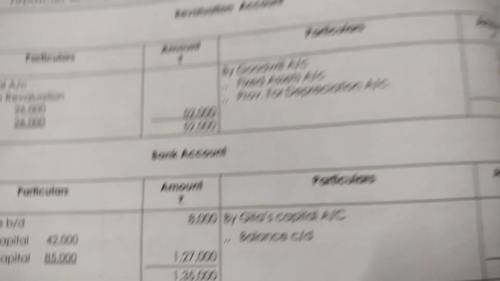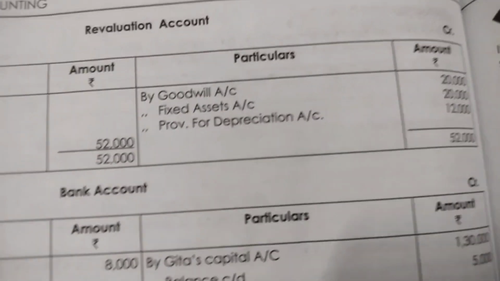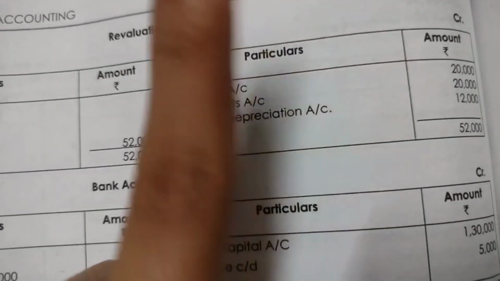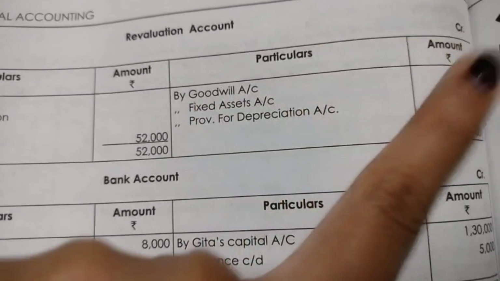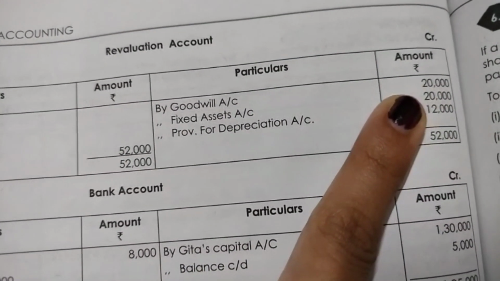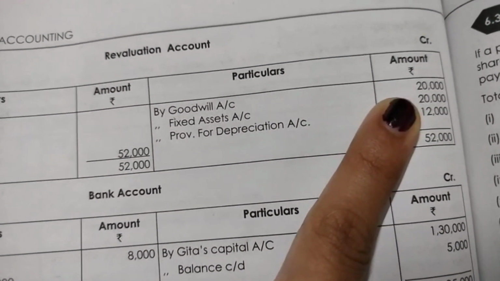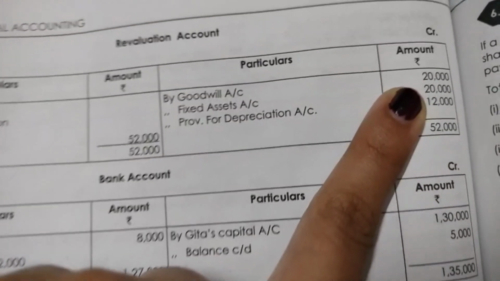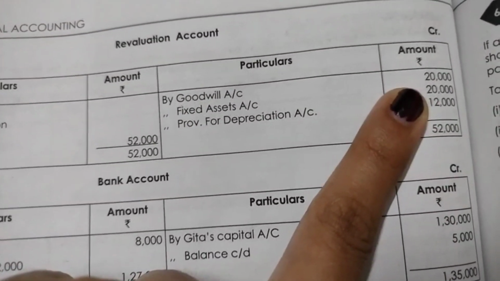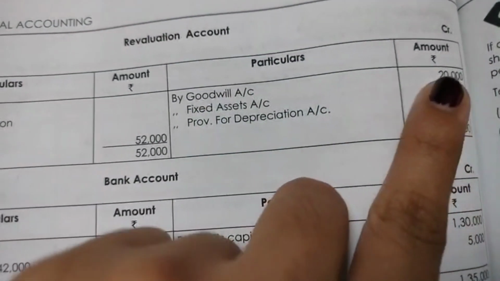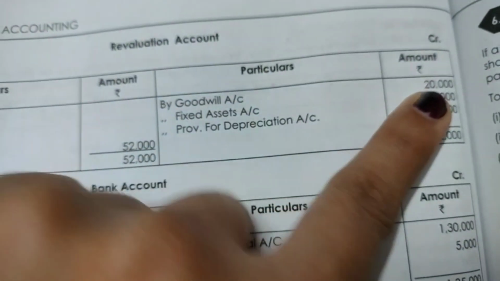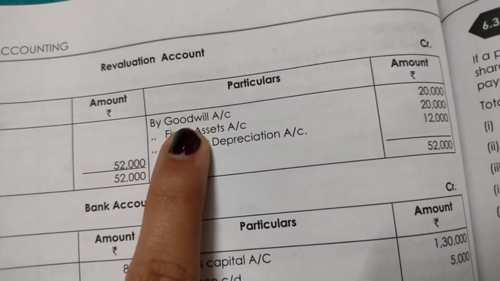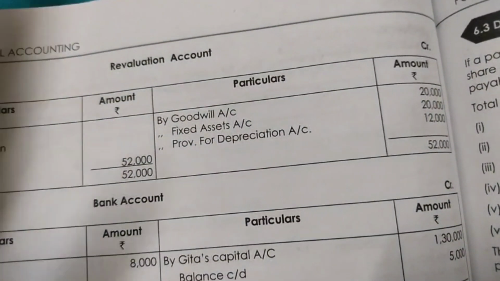Okay, so let's first prepare the revaluation account for this question. We have already said that we are going to raise the goodwill by using the revaluation account. So we are going to write the goodwill 20,000 here. How did we get 20,000? In the books they have given us 10,000. 10,000 is the value of goodwill shown in the books, but the current value of goodwill is 30,000. So the difference we are going to raise, so 20,000. So in the new balance sheet, what is going to appear? 30,000 will appear, because we have already raised the 20,000 also. Now the goodwill value will be 30,000 in the new balance sheet.